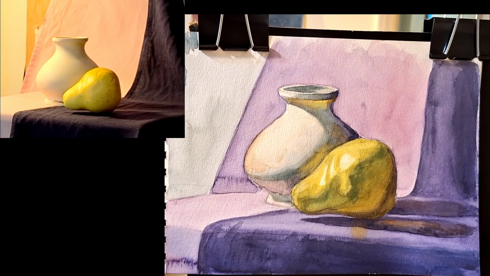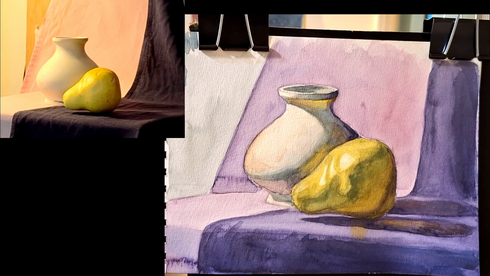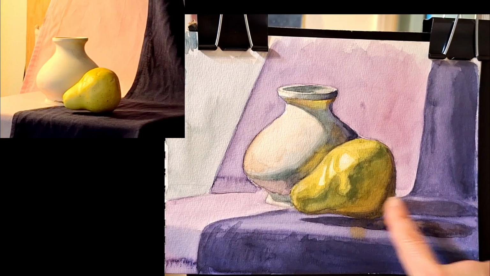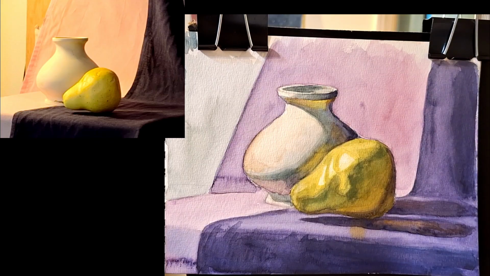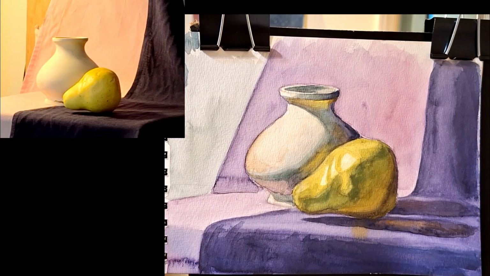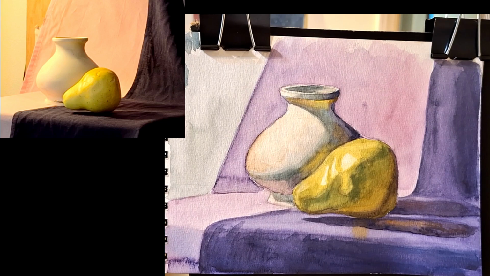Okay, so what else can we do? Pear values are pretty strong. The changes between light and shadow is pretty strong. It's starting to look good next to this darkness. We can add a bit more darkness for some of it. So let's not go there anymore. Let's keep it more simple. We can add extra sharpness here under the pear, the cast shadow.